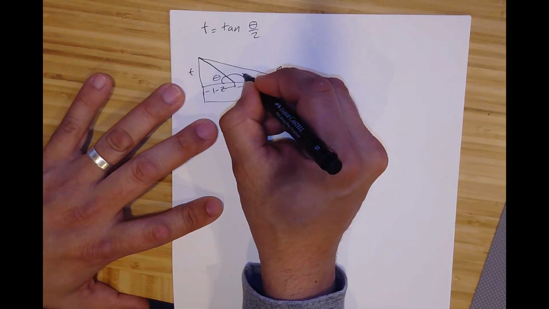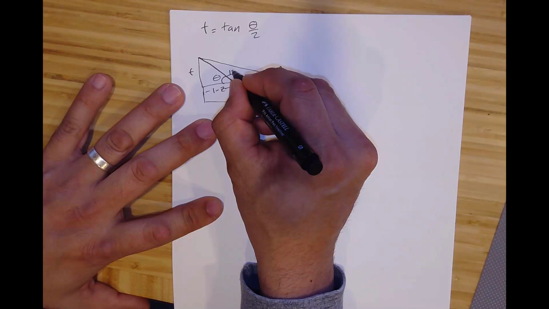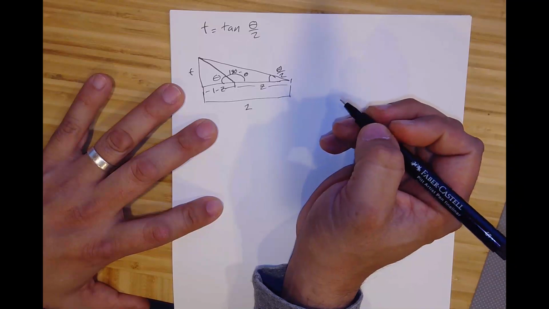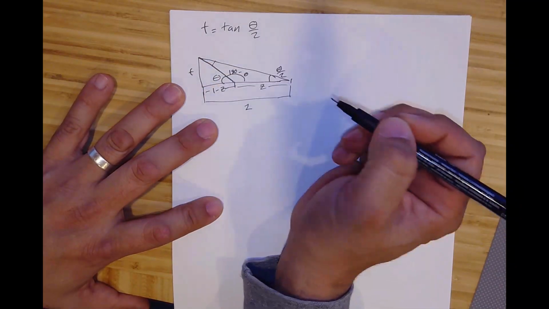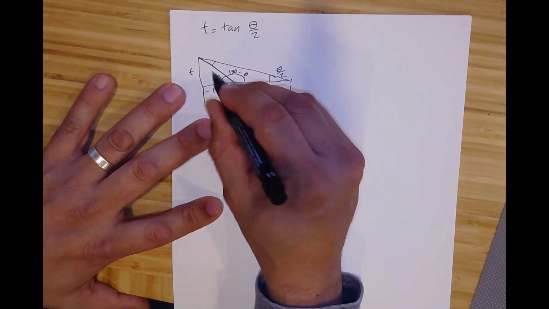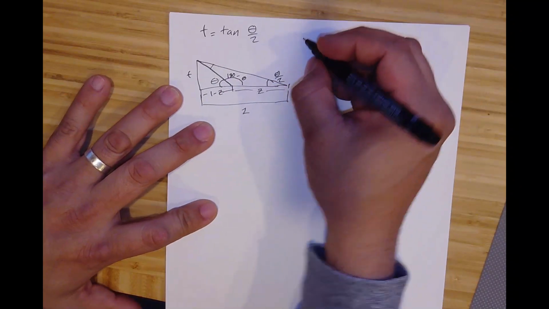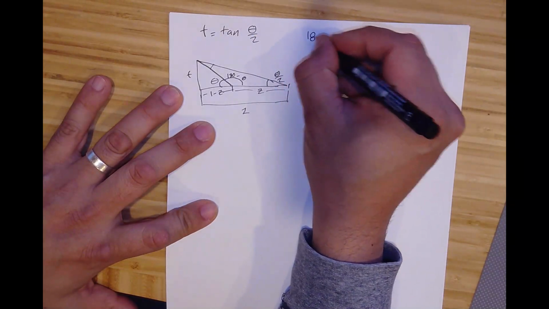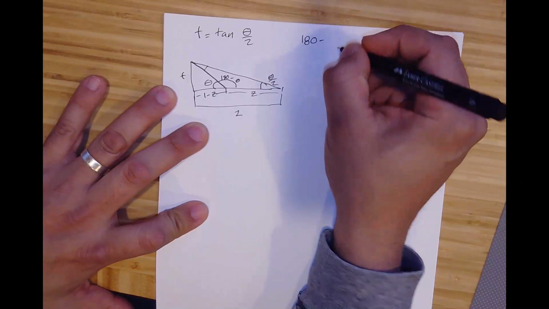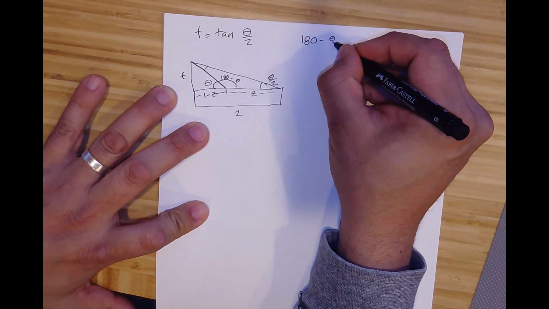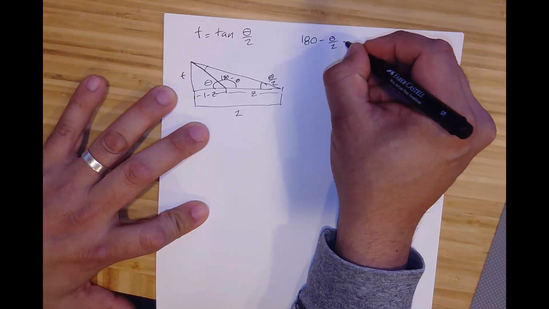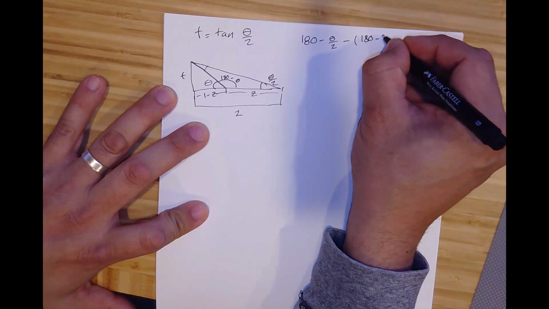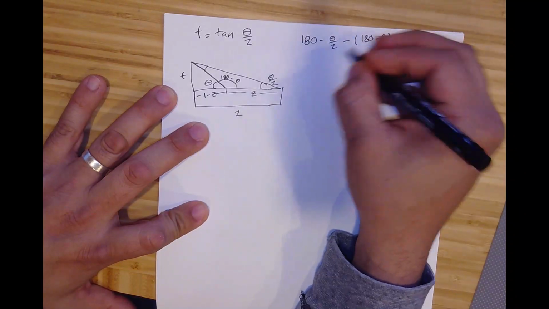This one will be 180 degrees minus theta, right? So what will be this one? The sum of all the angles has to be 180, right? So we have 180 minus this theta over 2, minus 180 minus theta, right?